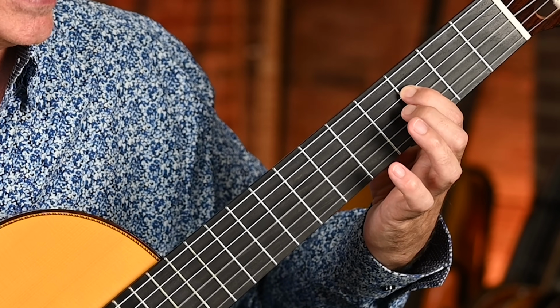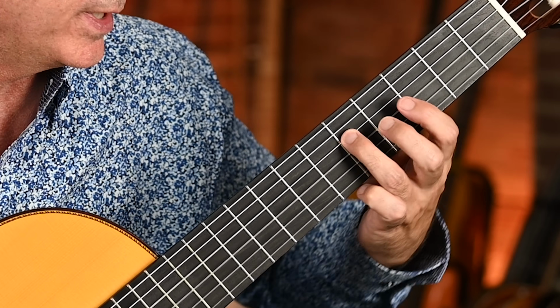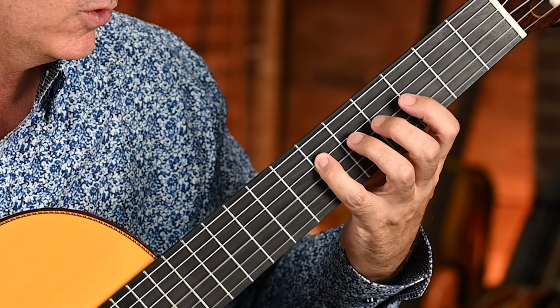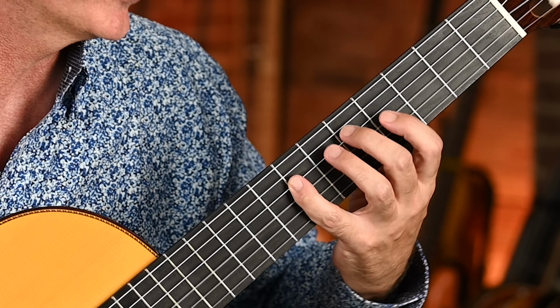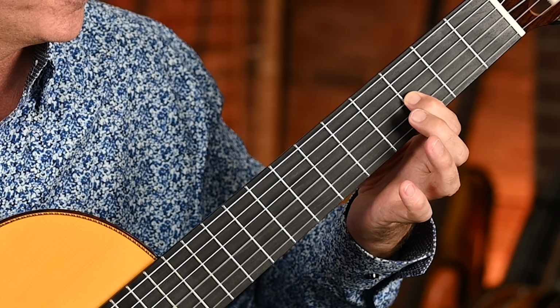And now the D string also has 5 notes. So again, we'll play it in the exact same way. Index, middle, ring, pinky. We'll shift up with the pinky and we'll shift back. We'll play with the index on the G string.